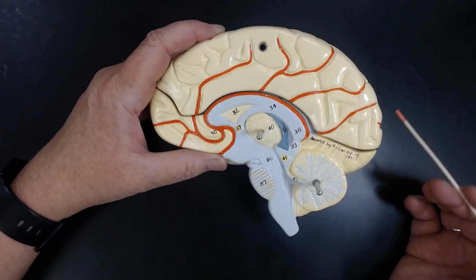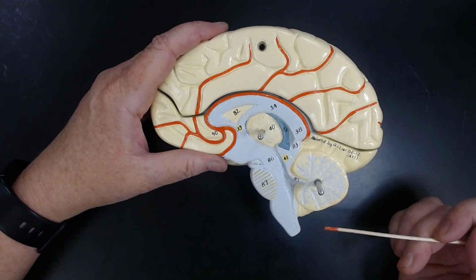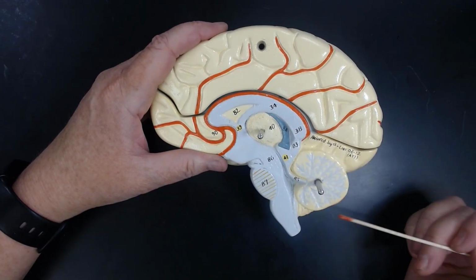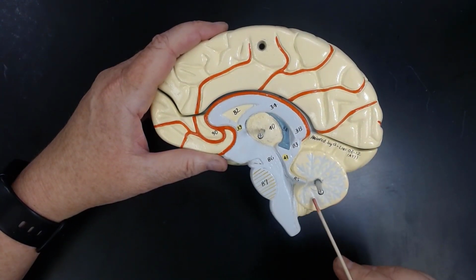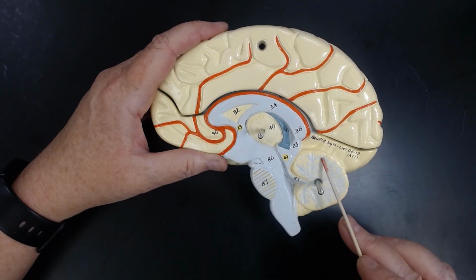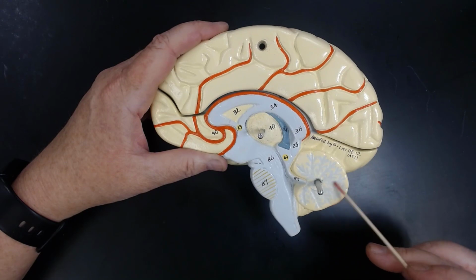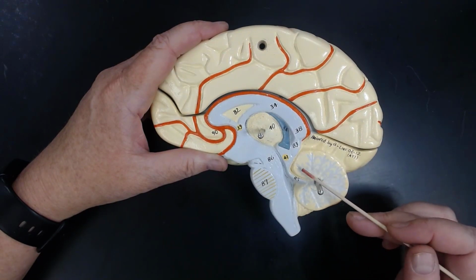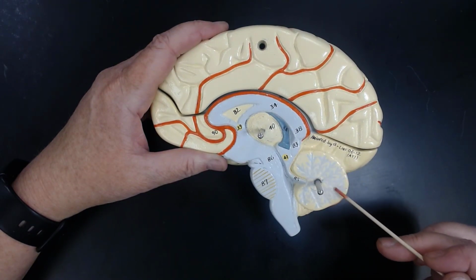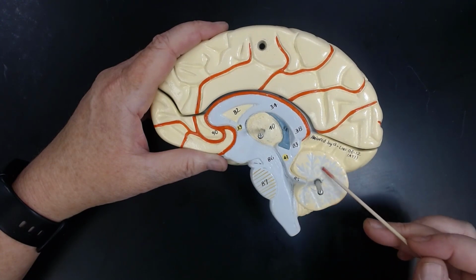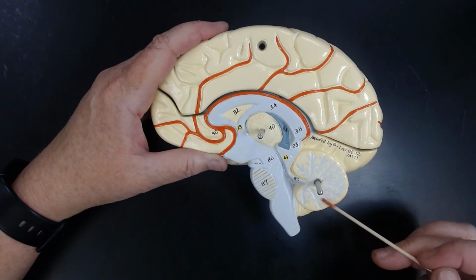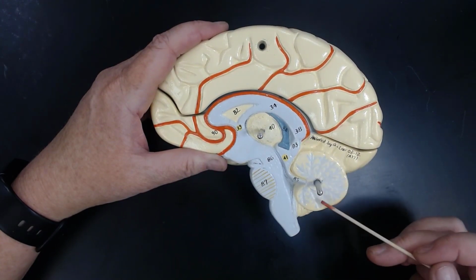cerebellum. One of the things I want to mention that we can see in this view, when the cerebellum is open like this, I see these very particular branch-like structures here in white. These structures are called the arbor vitae of the cerebellum. Arbor meaning tree, so these are tree branches.